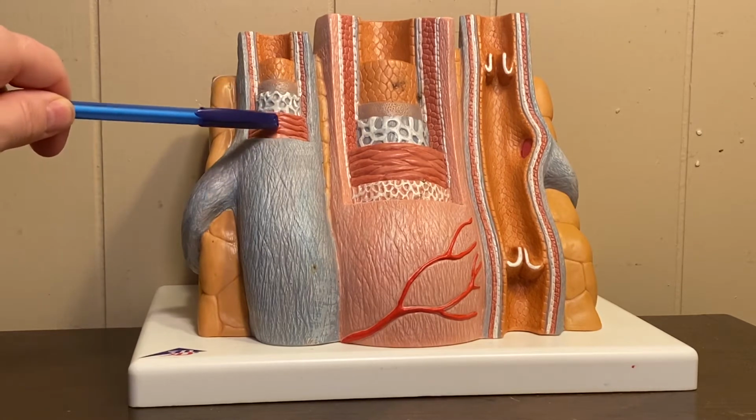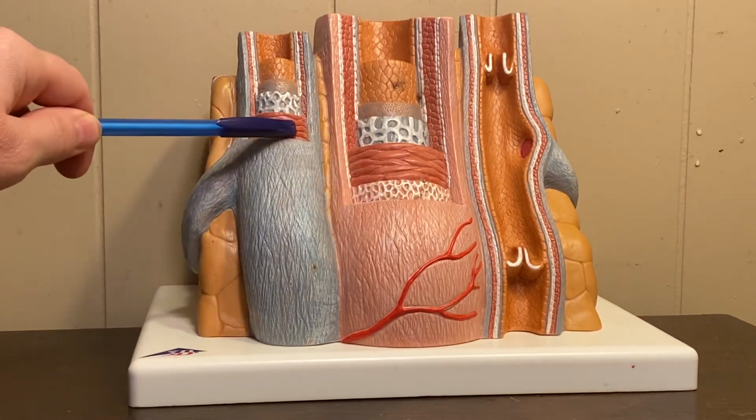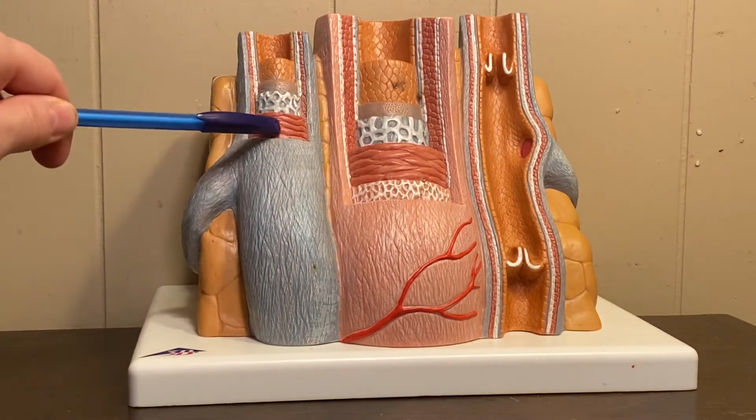Then you also have this pink band here. If I ask you what tissue this is, it would be smooth muscle tissue.